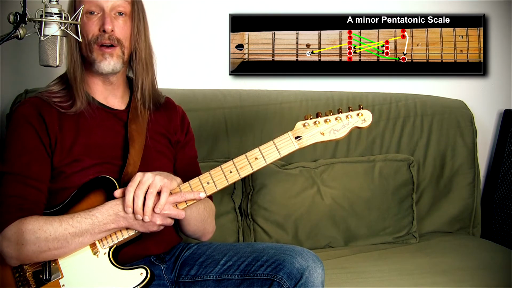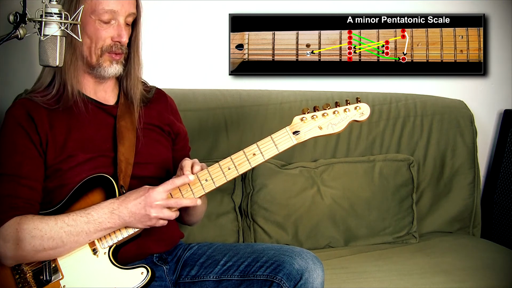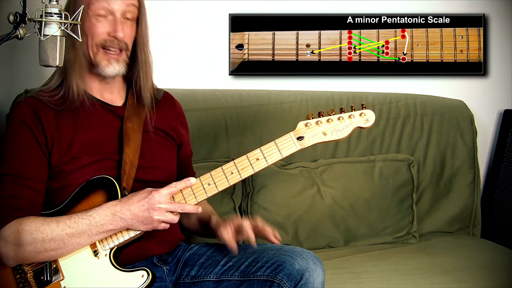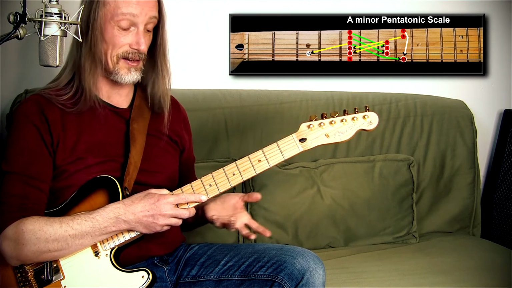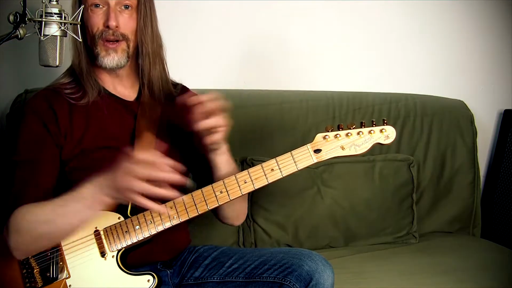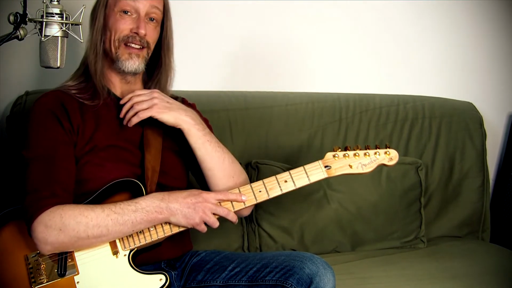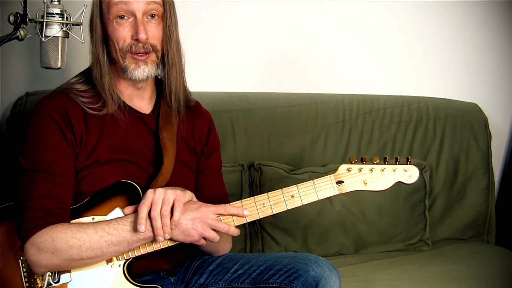But being aware that all notes on the high E string are equal to the notes on the low E string, except there are 2 octaves higher. That's the best way, I think, to see it. This was it for today. 3 more shapes to learn and getting the knowledge of the whole fretboard.